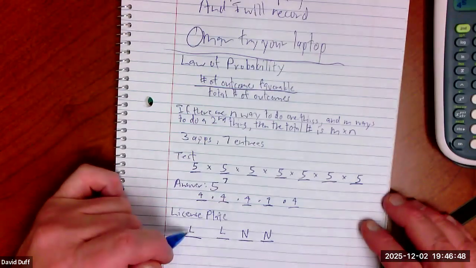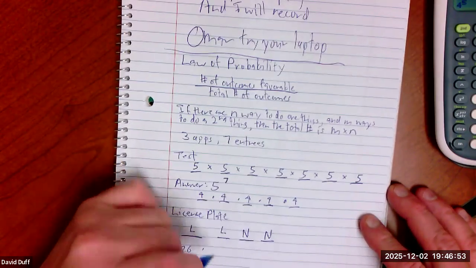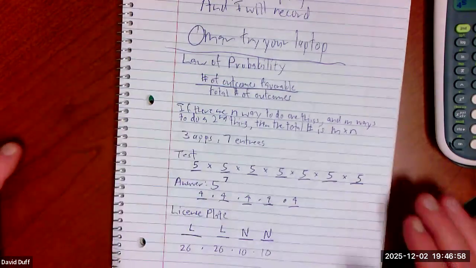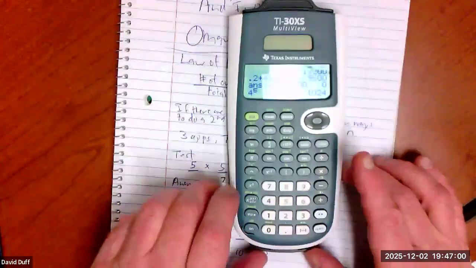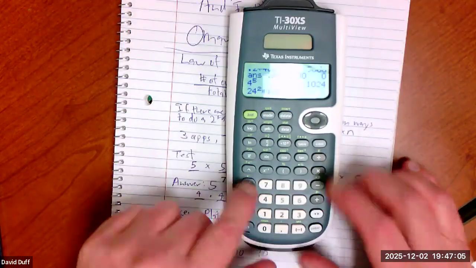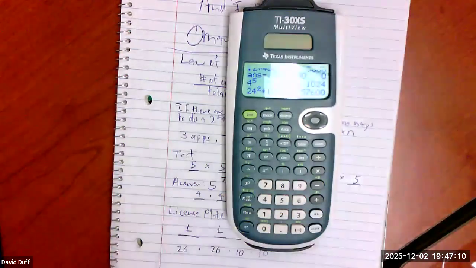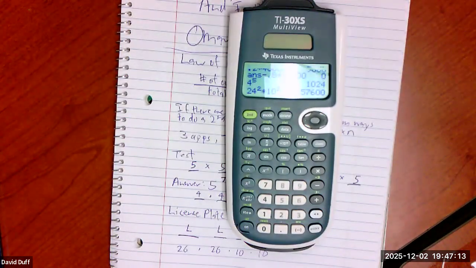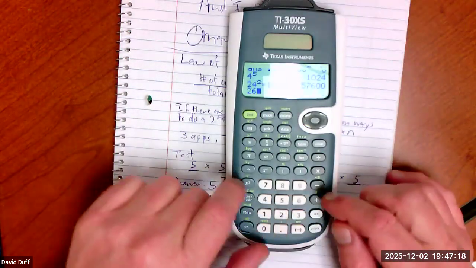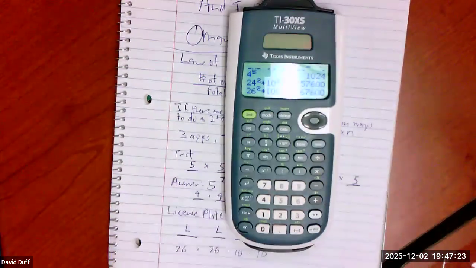Well, how many letters are there? 26. How many numbers are there? 10. So this is just 26 squared times 10 squared. It's 5,057 or... You put, I think, 24 and 20 instead of 26. Oh, did I? You're right. 26 squared times 100. Yeah, 67,600.